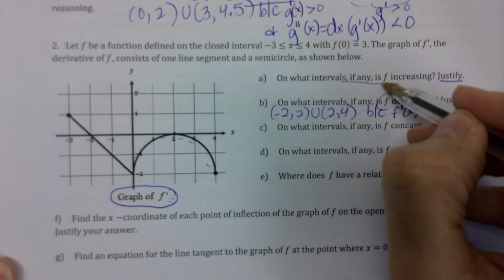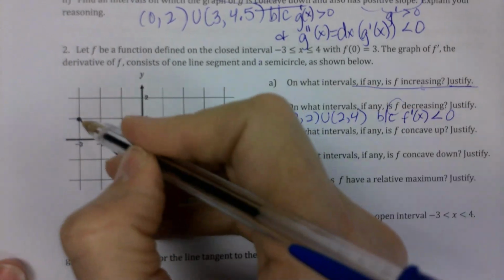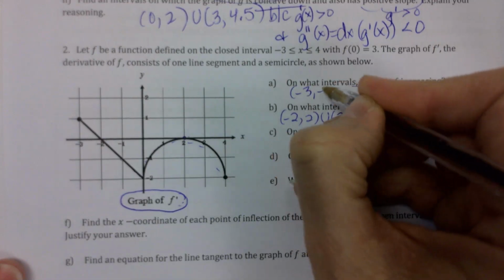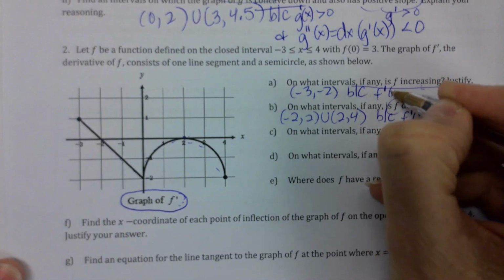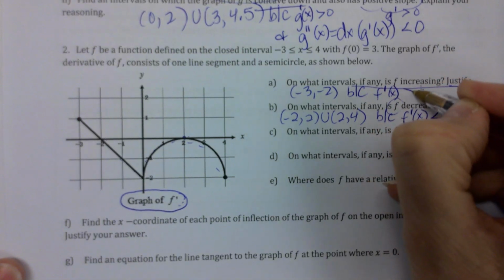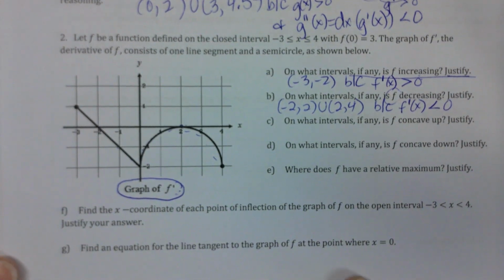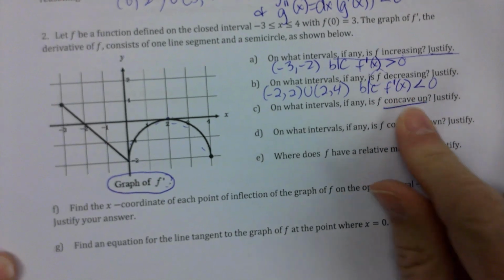On what intervals is f increasing? We talked about that. The only interval that's above the x-axis is negative 3 to negative 2. F prime of x is greater than 0 on that interval. Now we're looking at concavity. Concavity comes from what derivative?